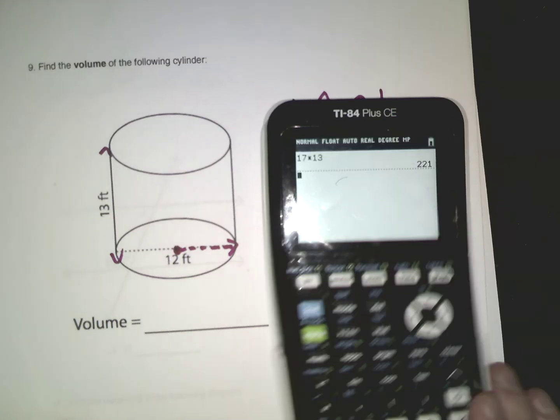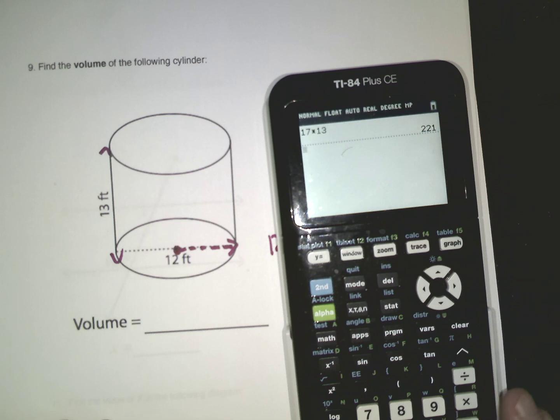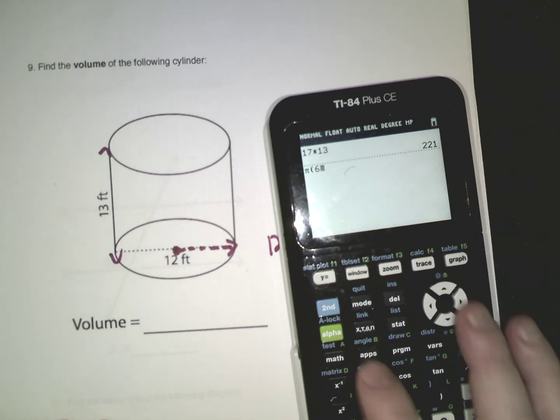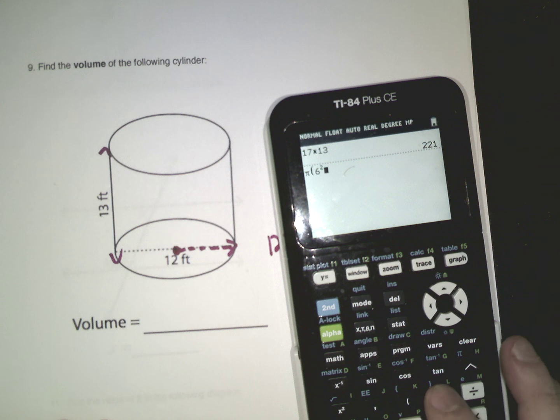This one doesn't say leave in terms of pi, so I use my calculator and I say pi times 6. I can leave the square inside there. Times 13.